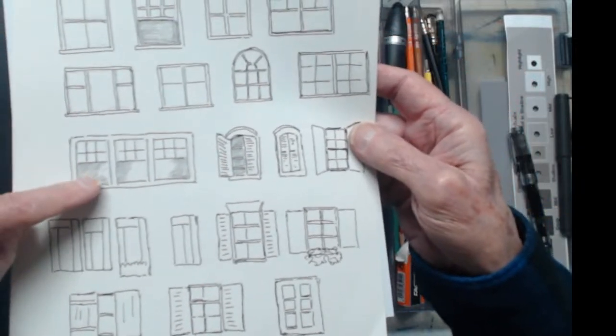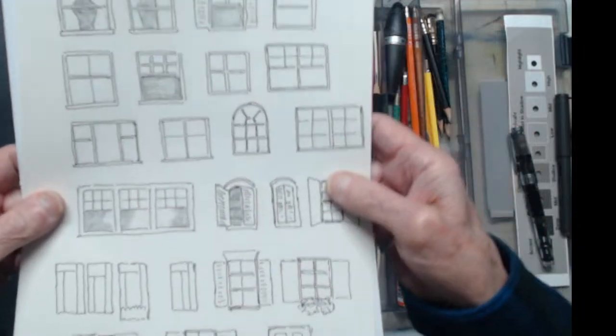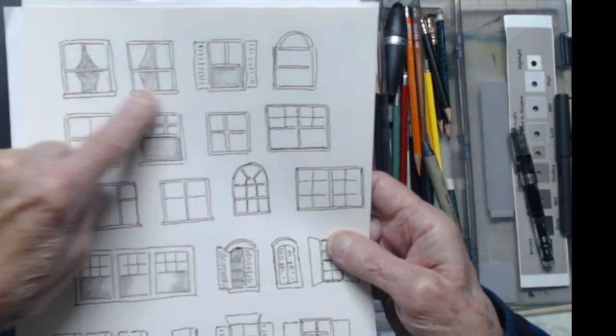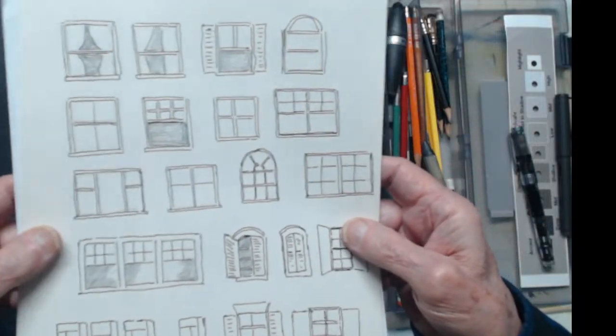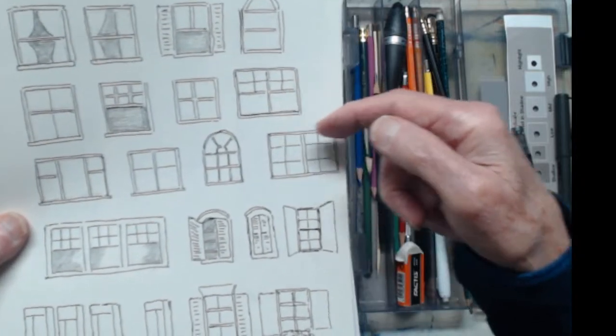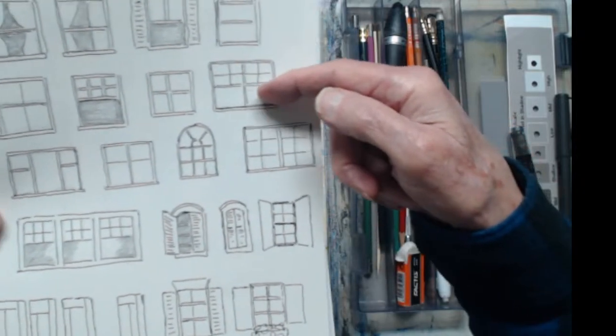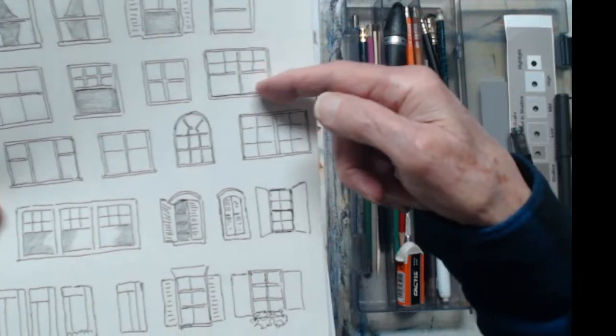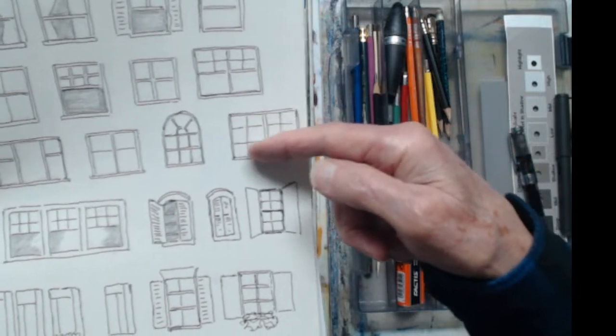Look at it in terms of what the windows look like. Up here, change the shade, like I showed you before, change the shading. Change the configuration of the panels. Now this one here is interesting. This one here has got configuration, the same window with a different configuration.